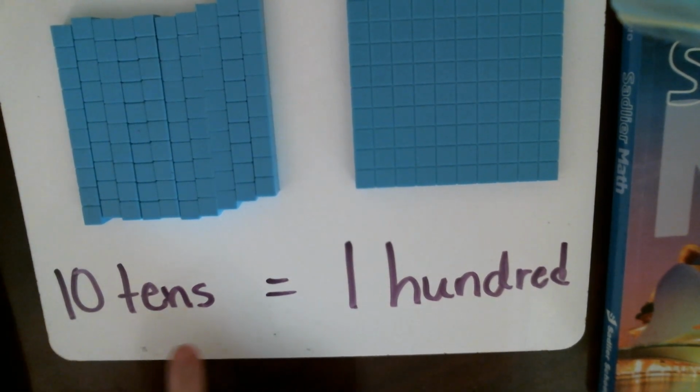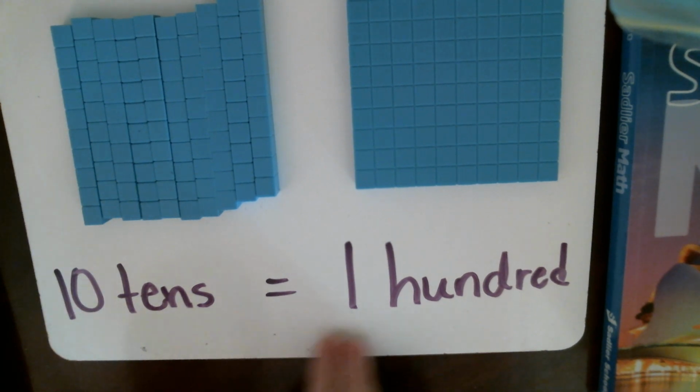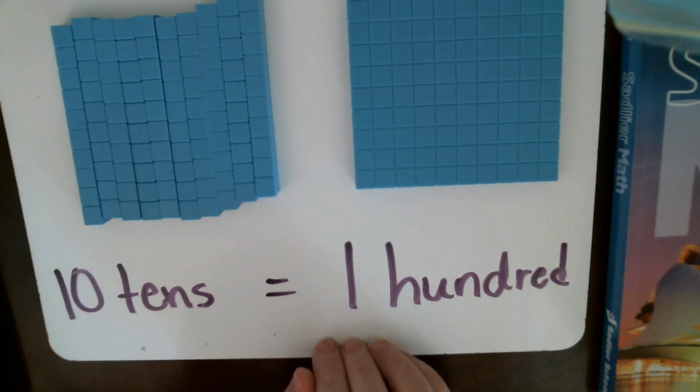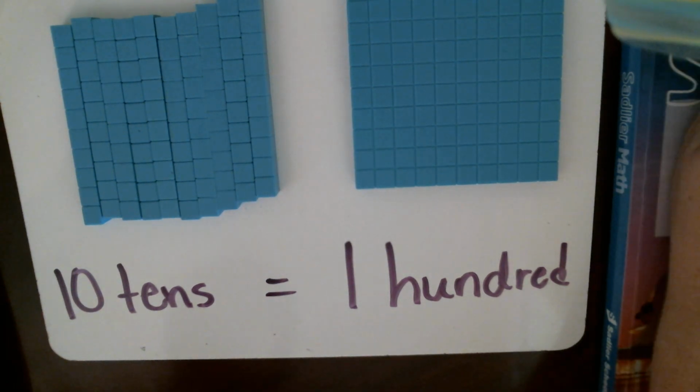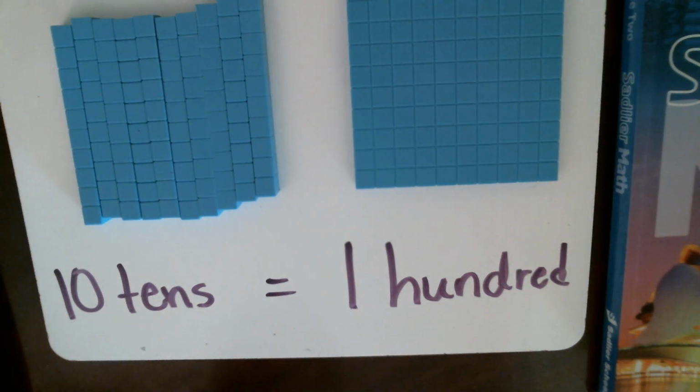Remember that 10 tens makes 100, so 20 tens, 200, 30 tens, 300, 40 tens, 400, 50 tens, 500, 60 tens, 600, 70 tens, 700, 80 tens, 800, 90 tens, 900, 100 tens is 10 hundreds, which is the same as 1,000. Remember that 1,000 cube I showed you guys earlier, okay?